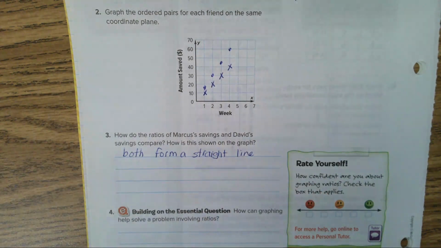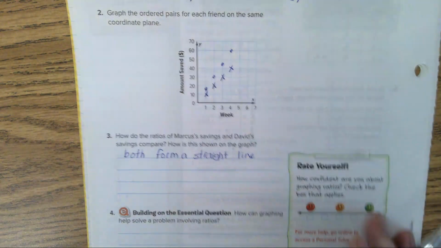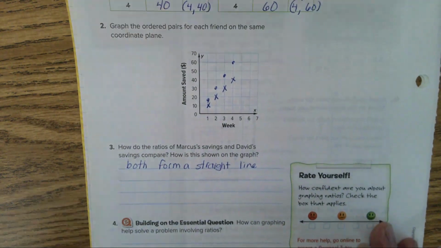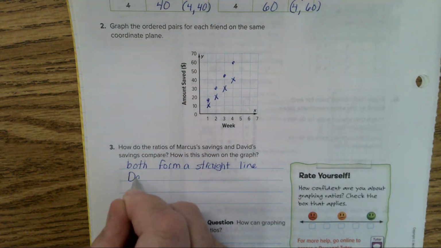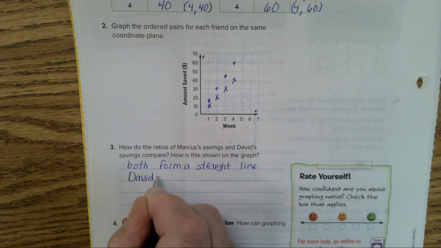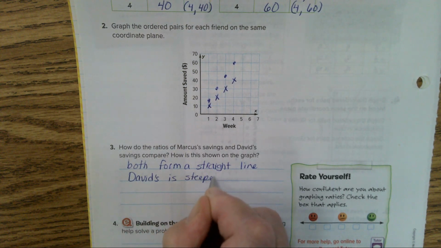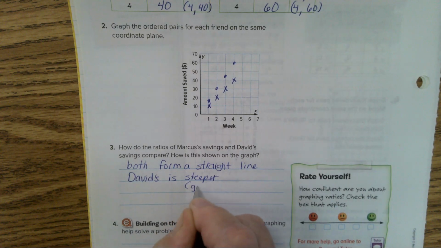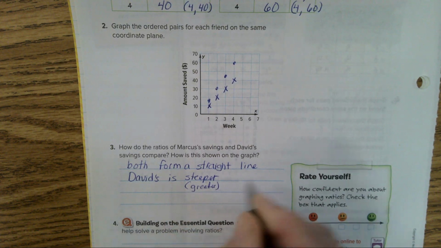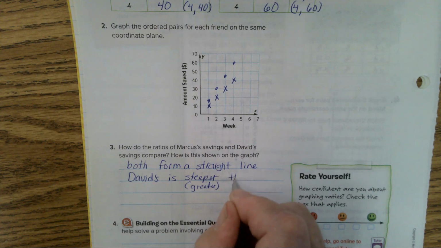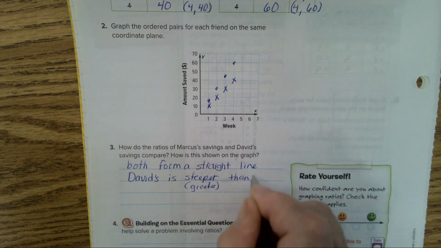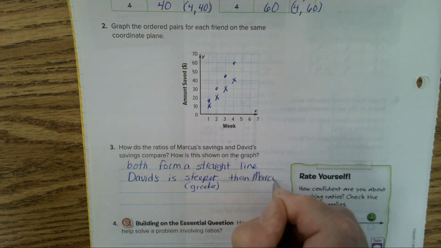What's another factual statement, Bella? David's is steeper. Yeah, greater. David's is greater or steeper. Or you could use the word greater. You don't have to put this in. Then Marcus. Any questions on this, kids?